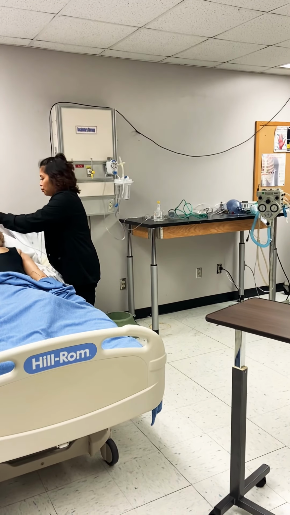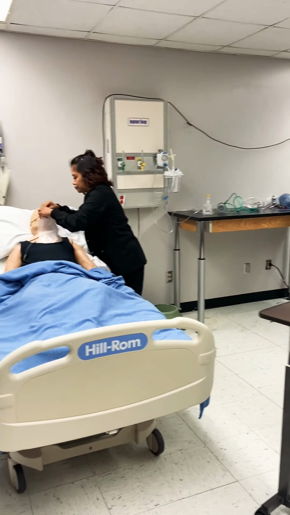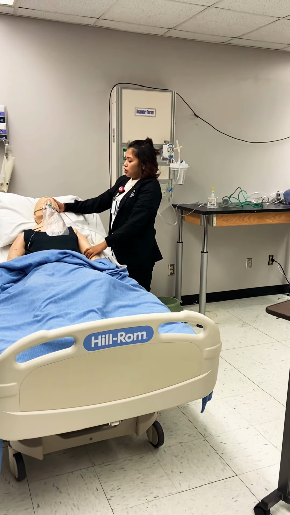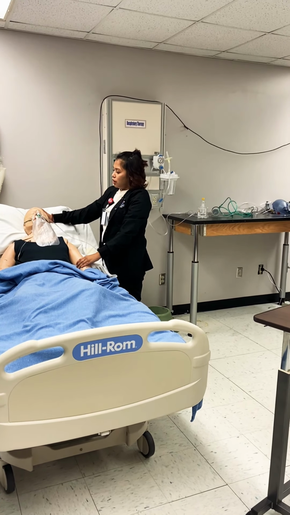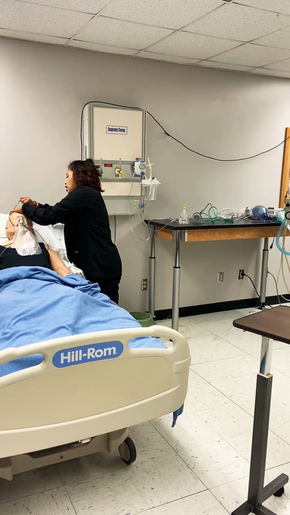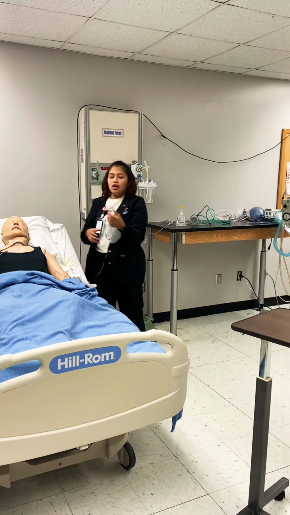So you put it on that, inflate the bag, put it on the patient. And an advantage is you use moderate FiO2 and it's easy to use. A disadvantage is its potential choking hazard and it's uncomfortable.